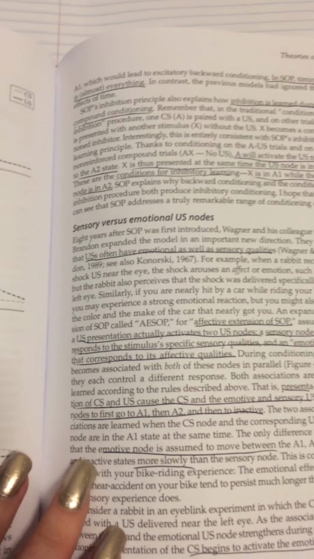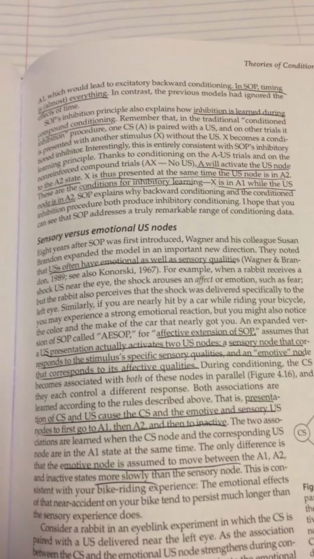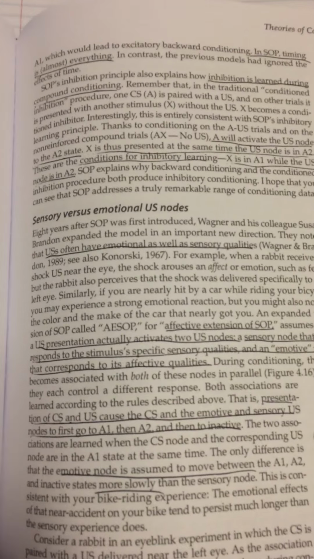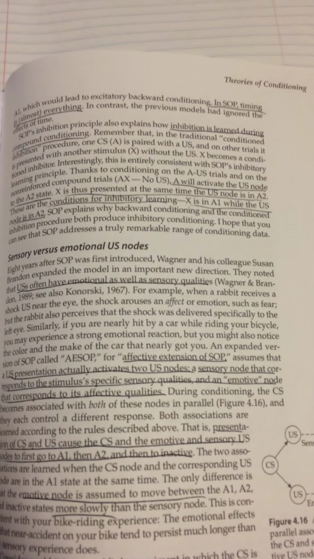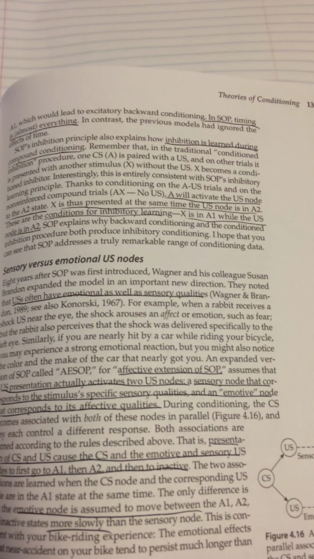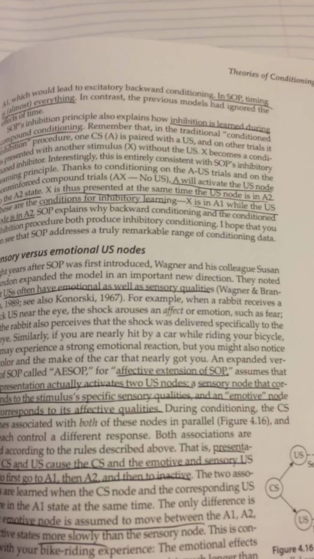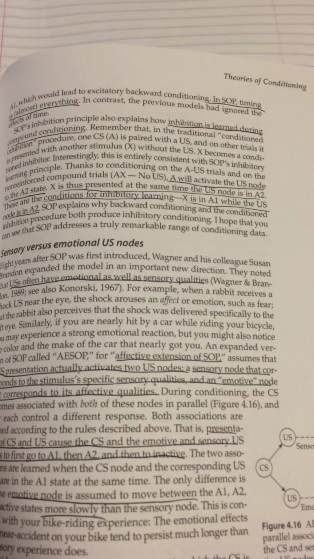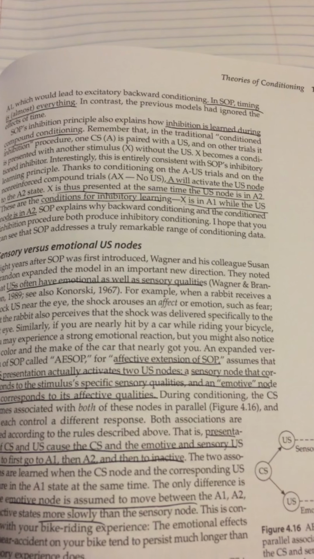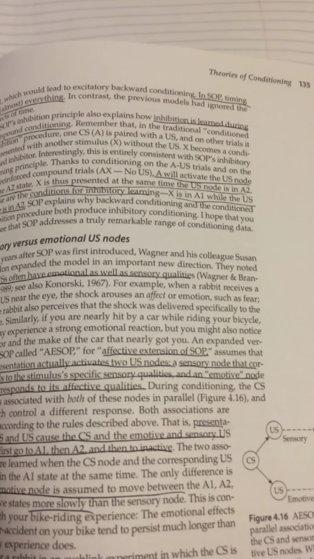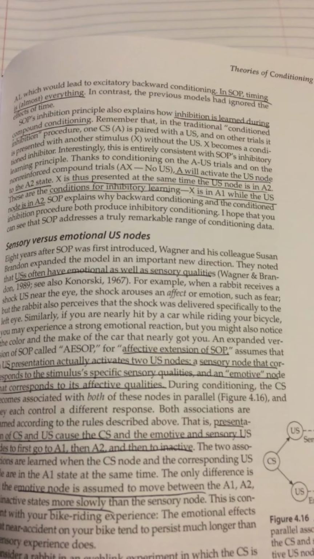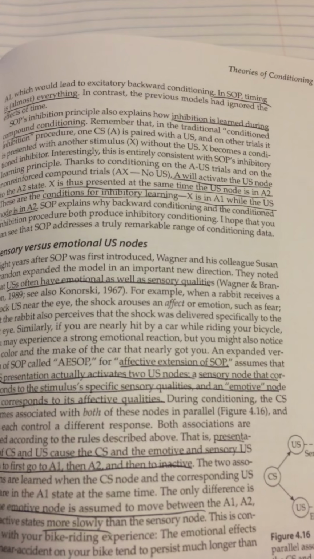There are also sensory versus emotional US nodes. The USs have emotional and sensory qualities. The US presentation activates two nodes, one sensory and one emotive. The CS is associated with both of them, and then when it's presented, it causes the two nodes to go from A1 to A2 and then to inactive.